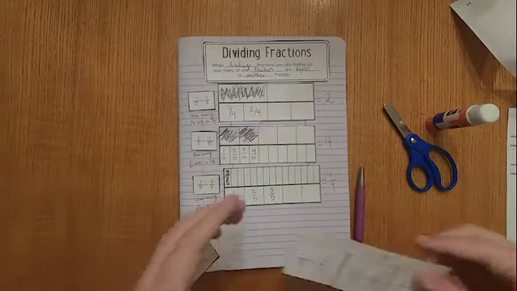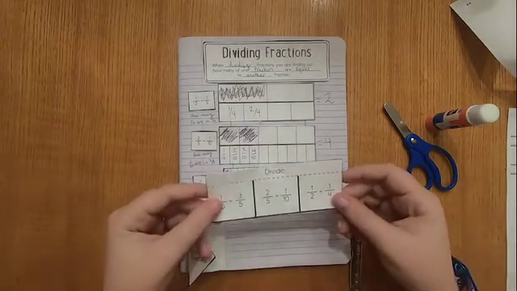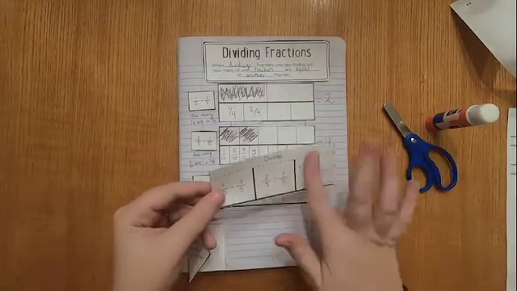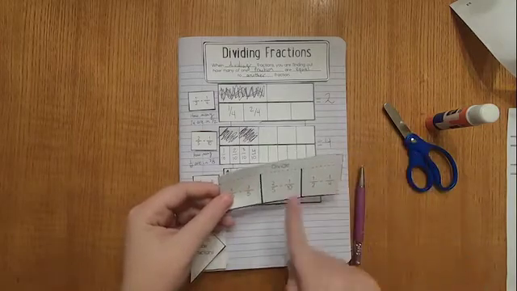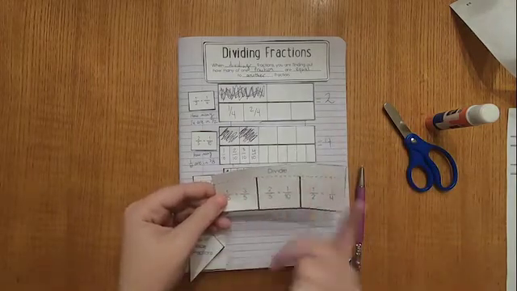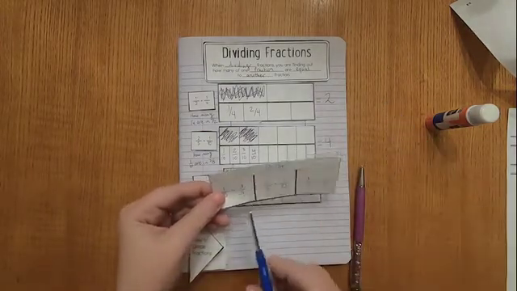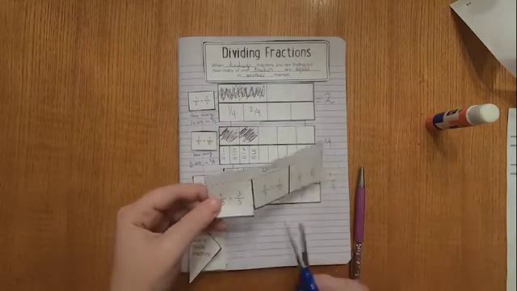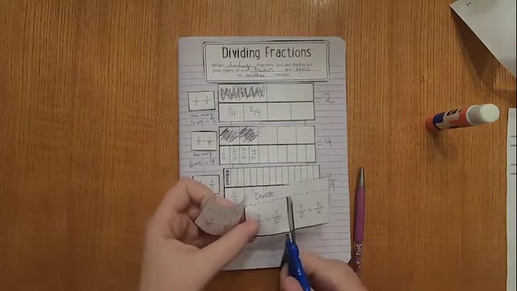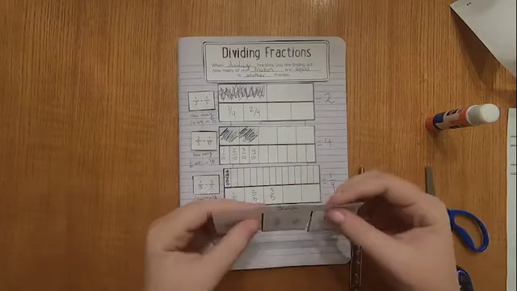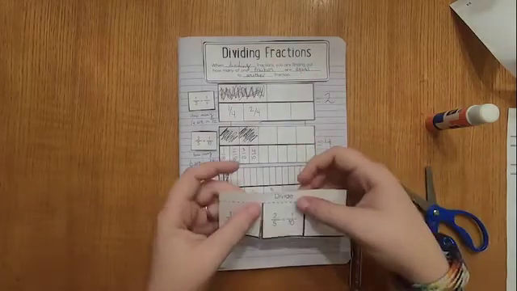All right. Last but not least, we're going to do your little rectangular piece. You're going to cut on the dark, bold lines until you have 3 little flaps.